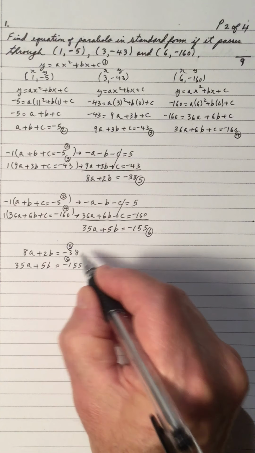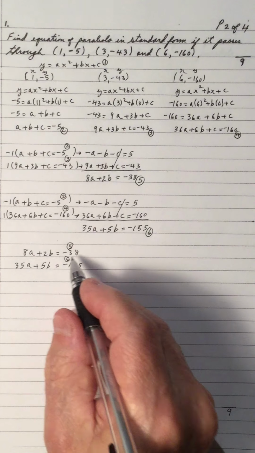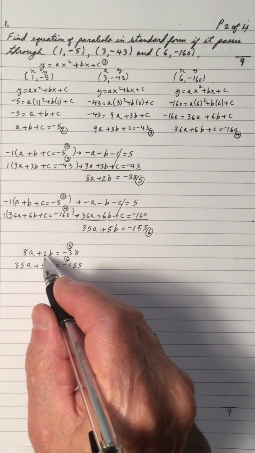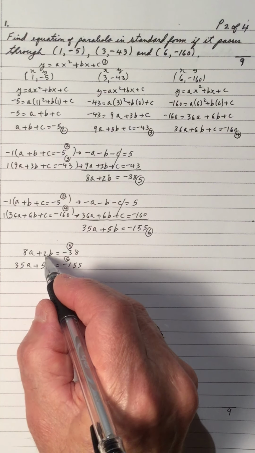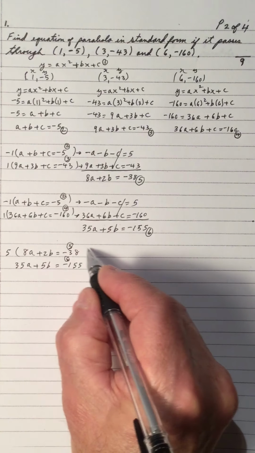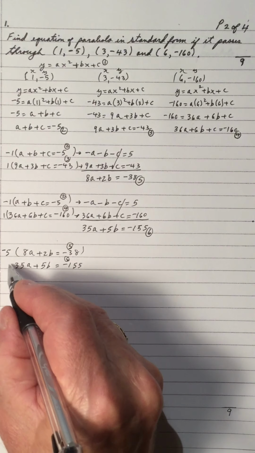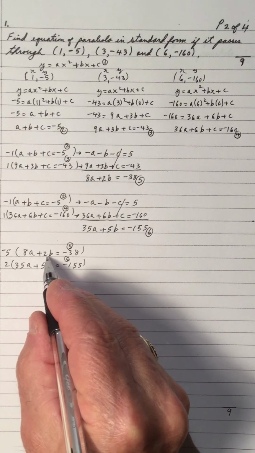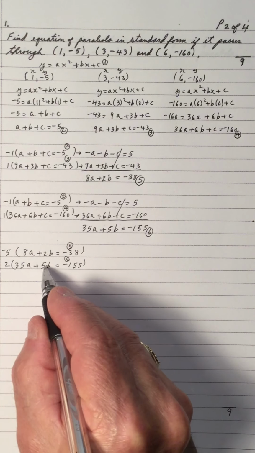This is number 6. So we want to eliminate. Again, we got positive numbers with 8 and 35 and 2 and 5. So we want to get the b's the opposite. So we'll go 5 and we'll make it negative, and we'll go 2 and make it positive. So I'm eliminating the b's by getting negative 10 and a positive 10.